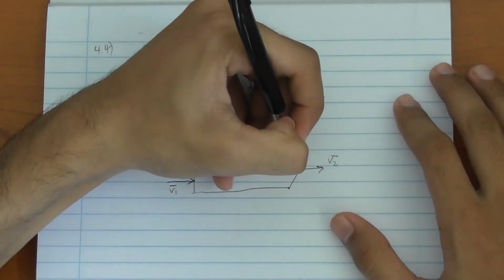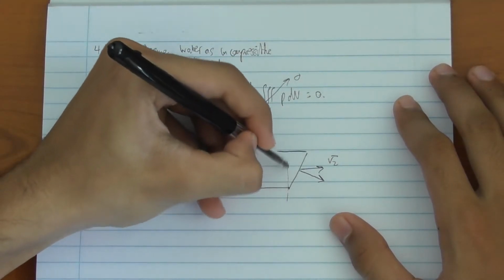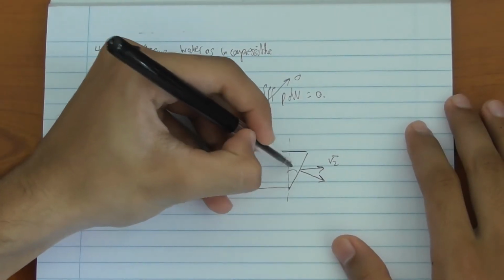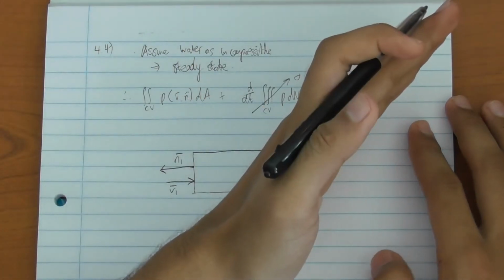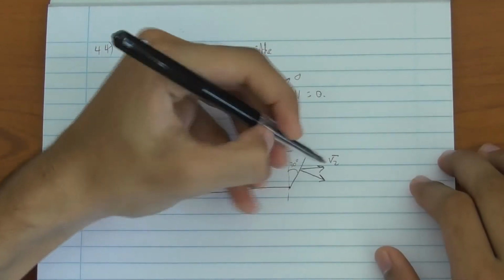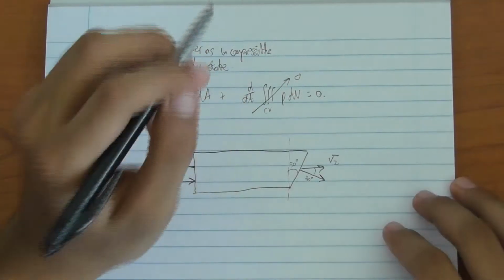So it's actually going to go out like this. Now remember, if this was a perfectly straight tube, then we are hanging 30 degrees off of the normal. So if my surface tilts 30 degrees, then my perpendicular also tilts 30 degrees. So this perpendicular is now 30 degrees from the V2. And I'm going to label that N2.